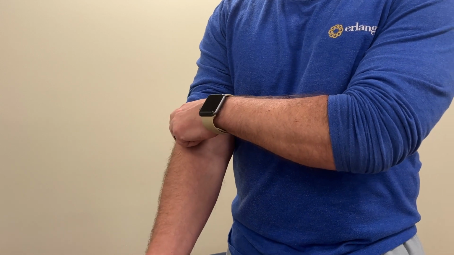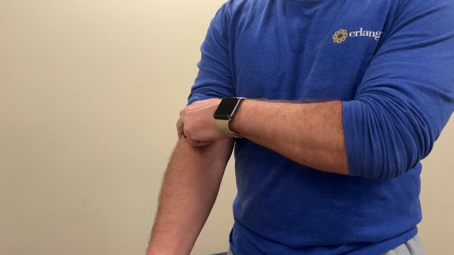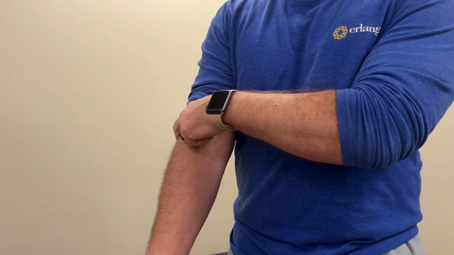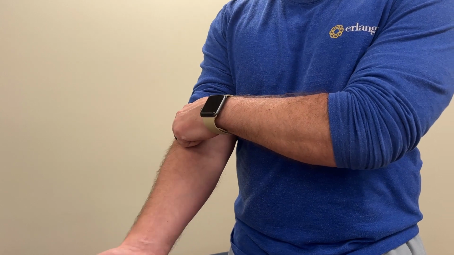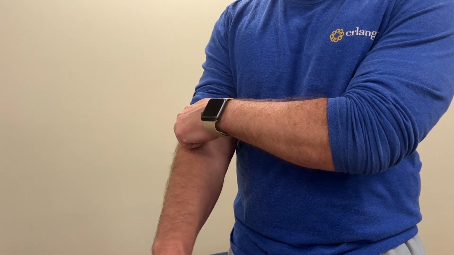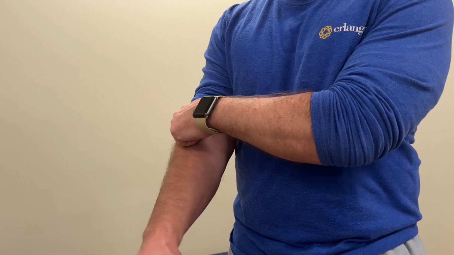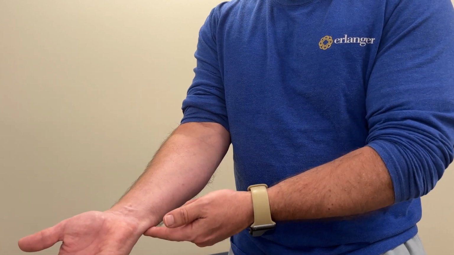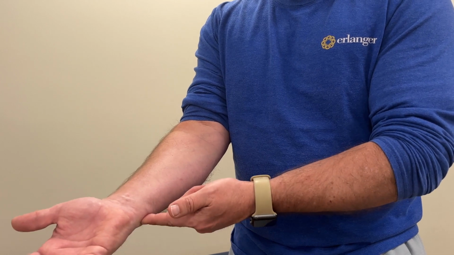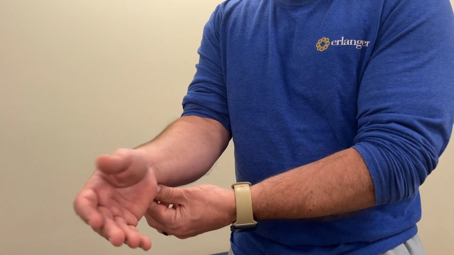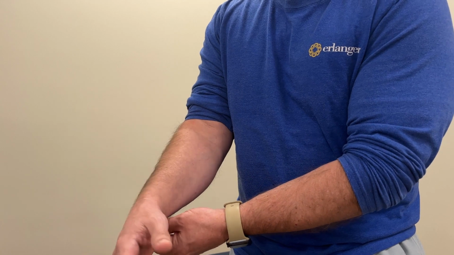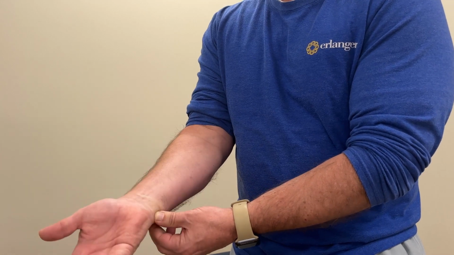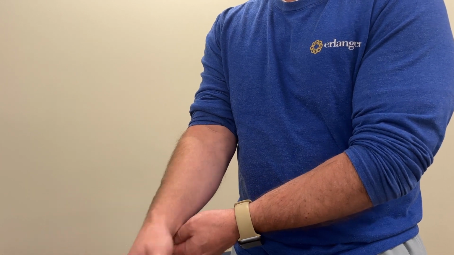If you want to feel the radial head, just put your fingers just below the lateral epicondyle and supinate and pronate your forearm, just like this, and you will feel it rotate underneath your finger. If you want to feel the head of the ulna, just come down just proximally to the wrist, and again, supinate and pronate, and you'll feel the head of the ulna disappear and reappear as you supinate and pronate.